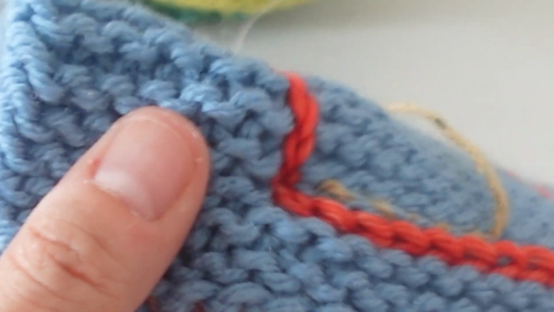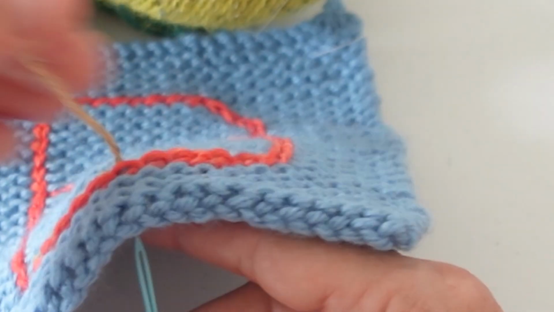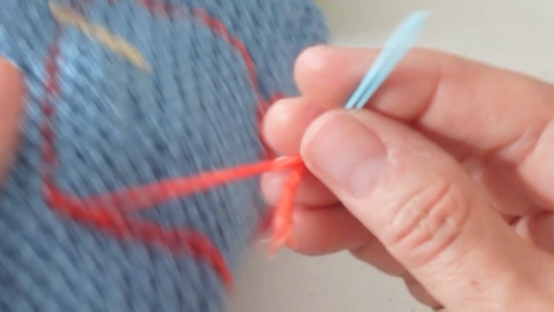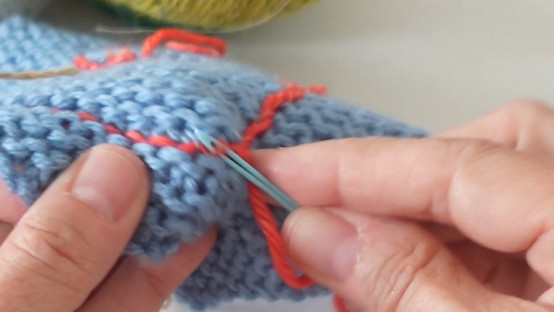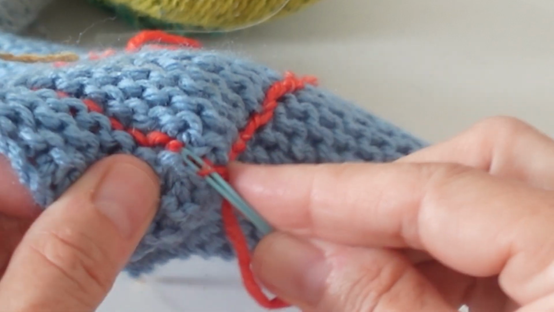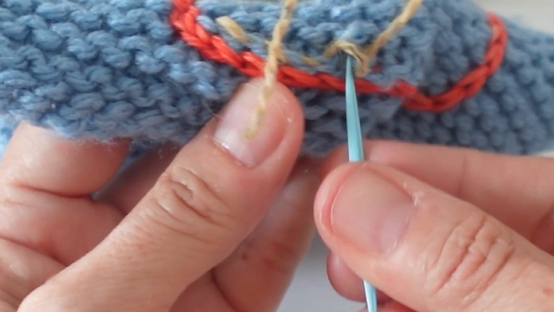And now we're done, and so we can turn this over and we can weave in the yarn end that we've got left into the back of the stitches, the chain stitches, splitting the strands, and then we can remove our drawing yarn, our scrap yarn, permanently.